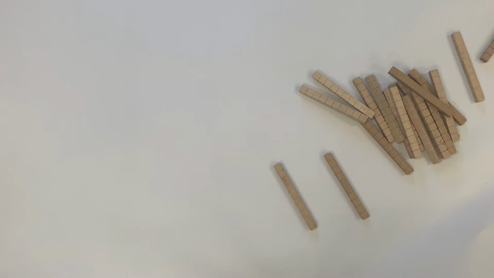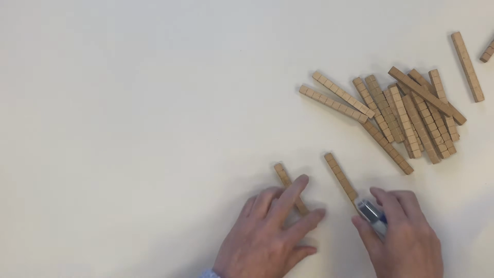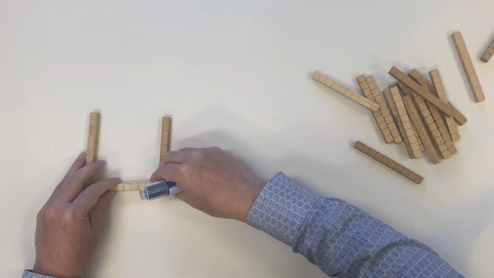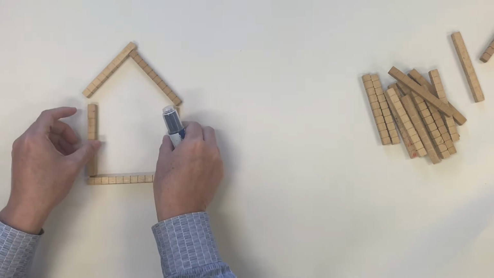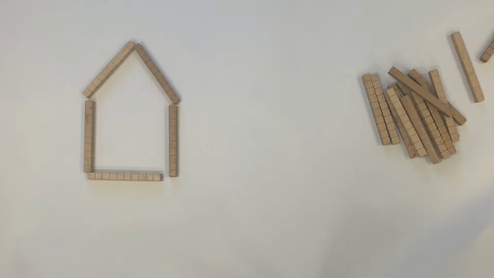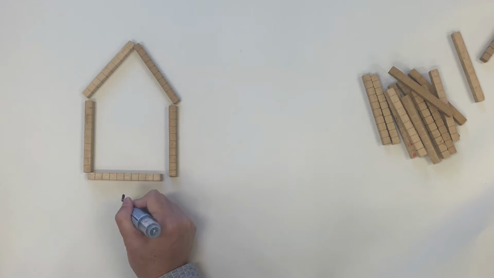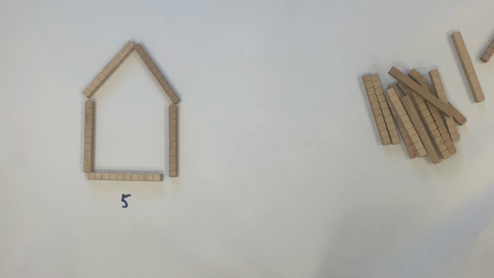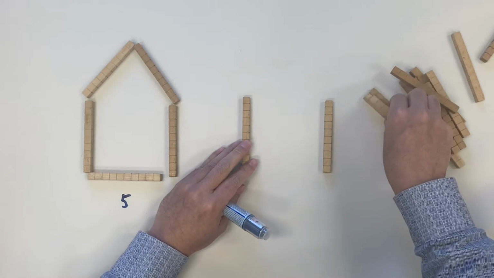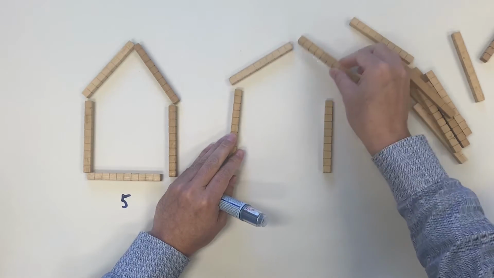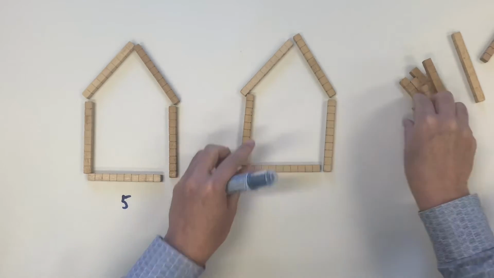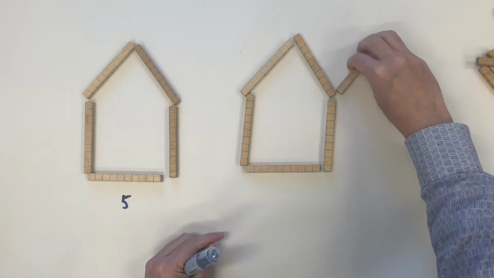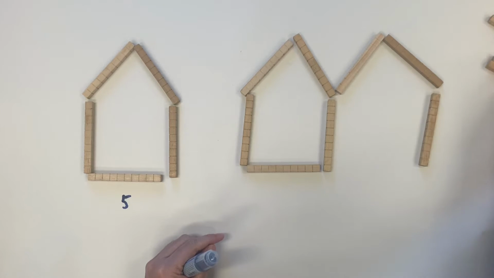Well, this time I'm going to make houses. So let's see. And the roof. So this is the first block, right? And I used 1, 2, 3, 4, 5 sticks. Next house, next block, I'm going to add a next house right next to it, so it's like a duplex. But I can share this wall. So it's going to be like this.